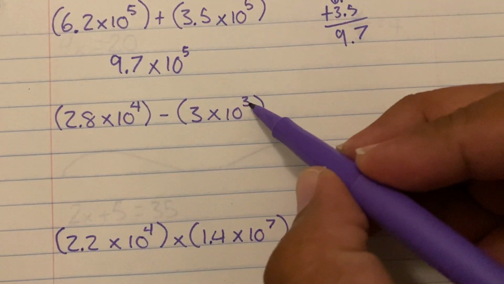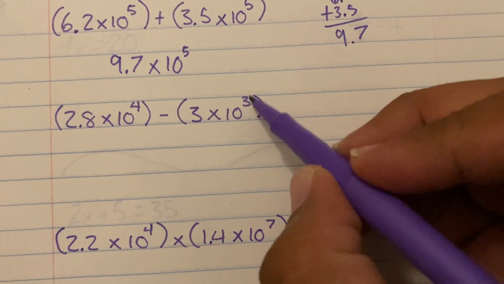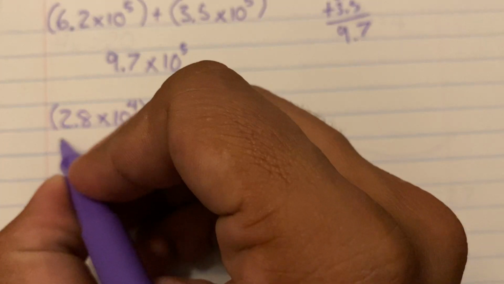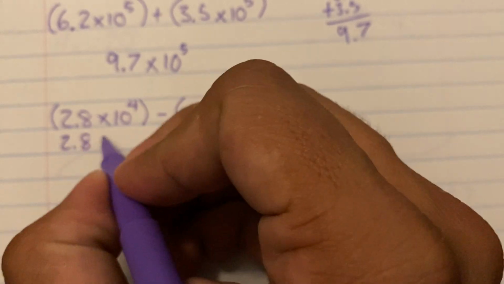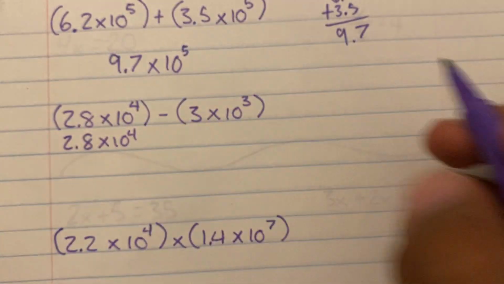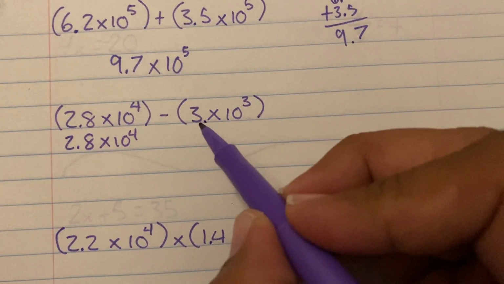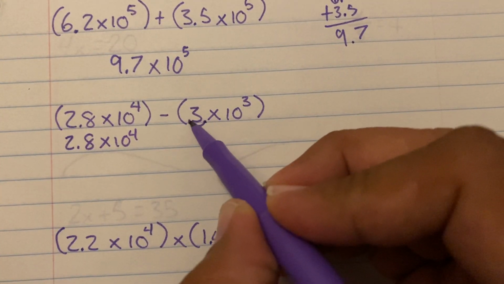So I have to make them the same. I'm going to make this one into a 4. You always make the smallest number into the biggest number. So nothing's going to happen to this one. But I'm going to move this decimal point, which is right here, one more time.